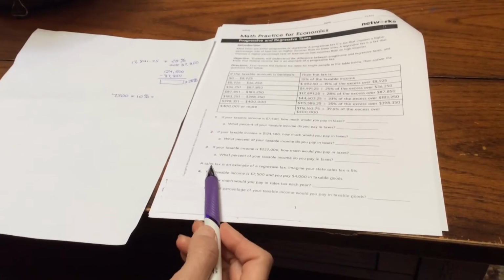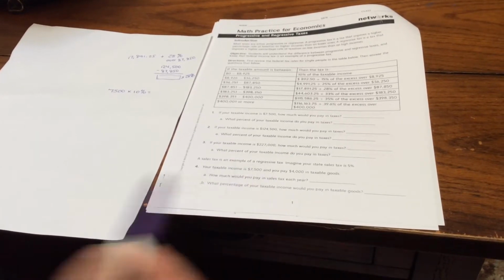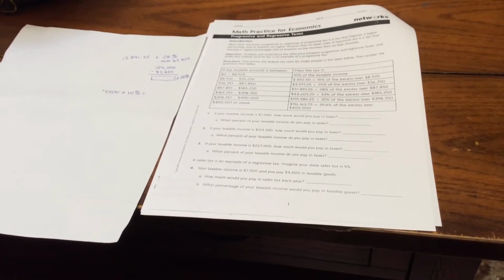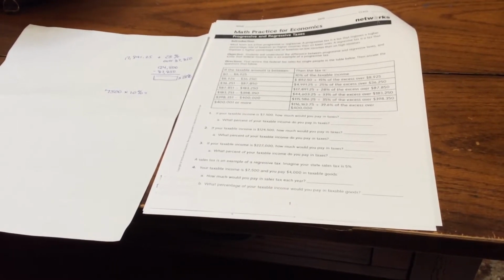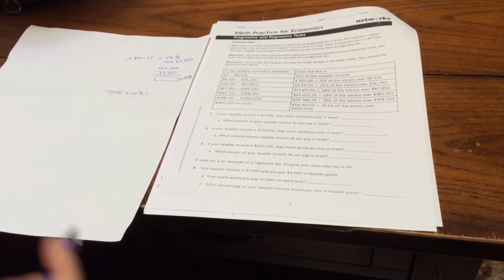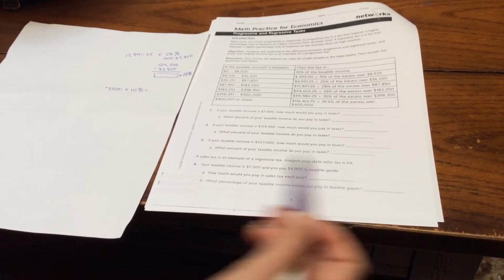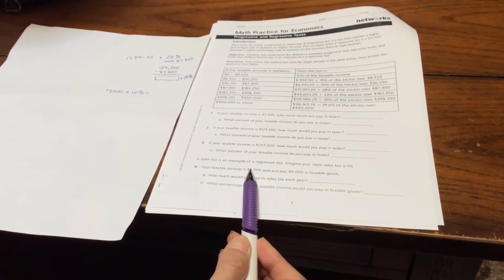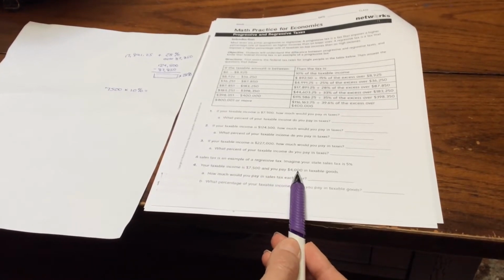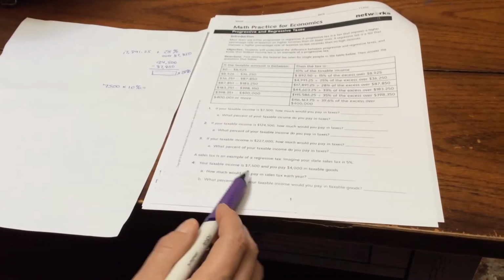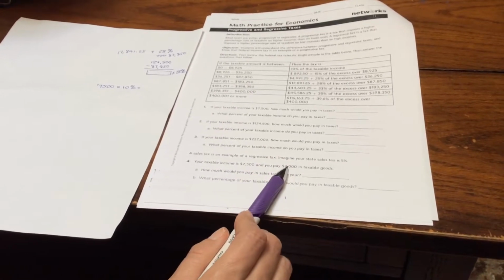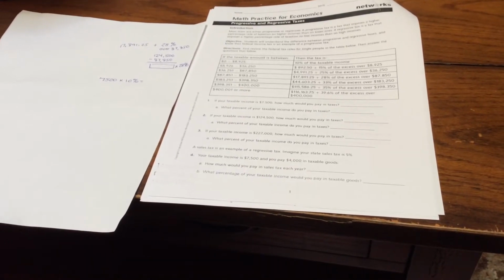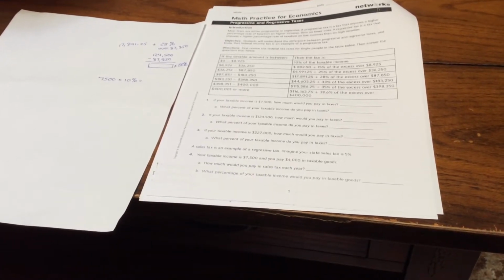On this one, you're going to look at the fact that a sales tax is a regressive tax. Remember, a regressive tax, it's the same for everyone, but it hits the poor more than it does the rich. Okay? We're imagining our state sales tax is 5%. So it says your taxable income is $7,500 and you pay $4,000 in taxable goods this year. In other words, this was your taxable income and you spent this all throughout the year on goods that were taxed. How much would you pay in sales tax?